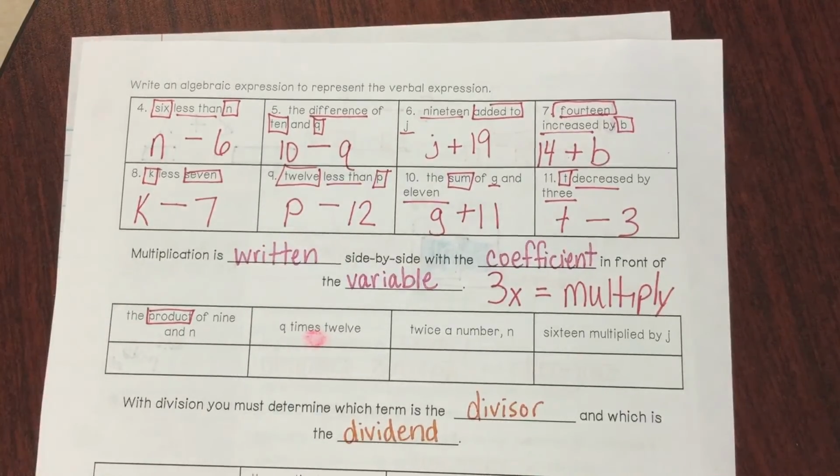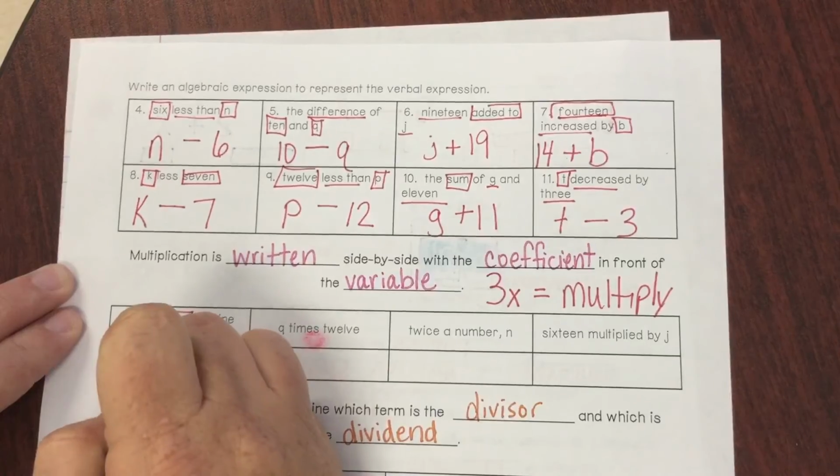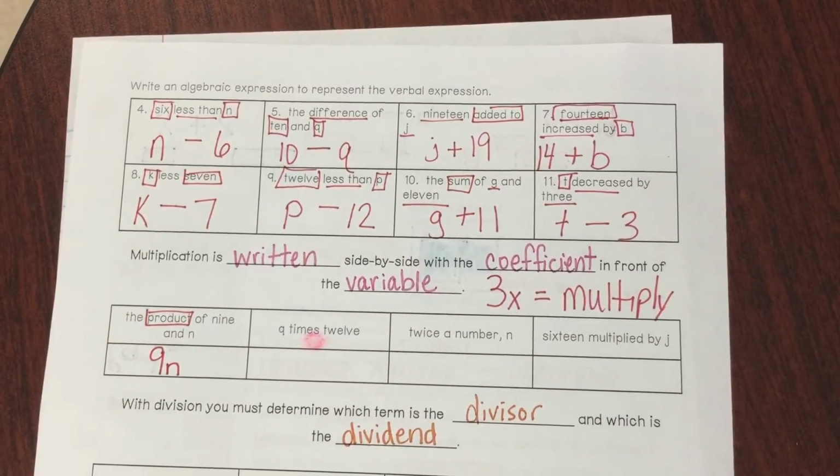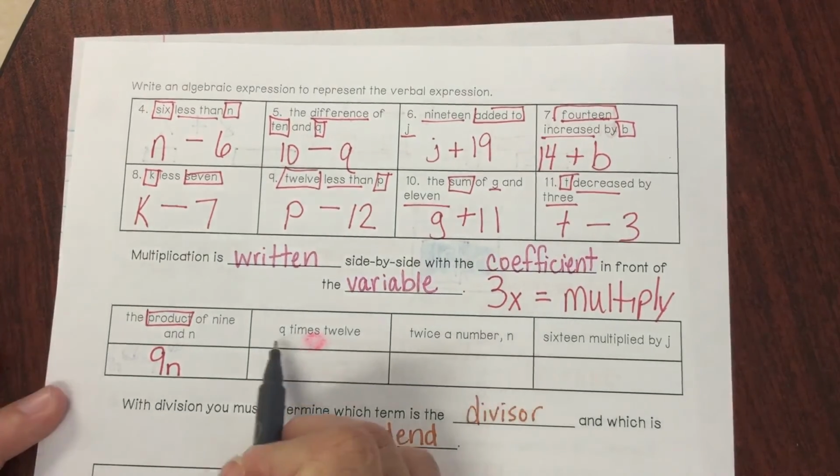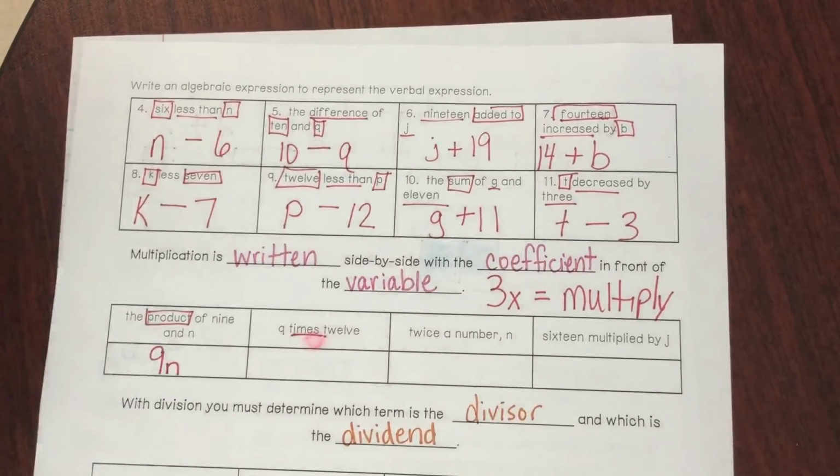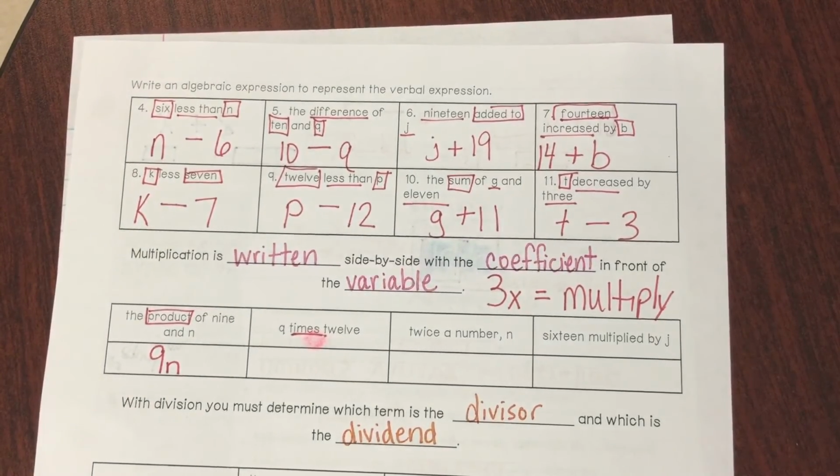That's going to tell me right there that 9n means I'm going to multiply those two: 9 times n. The next one is q times 12. We don't write it this way because that looks weird, right? So we have to write it with our coefficient first, which would be 12 times q.